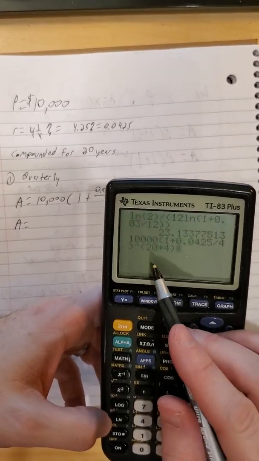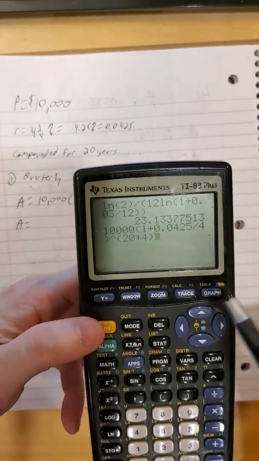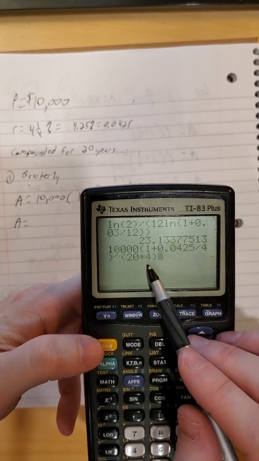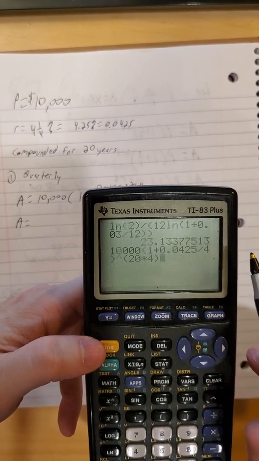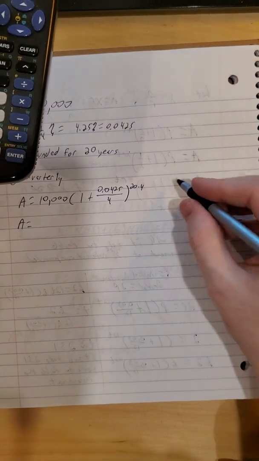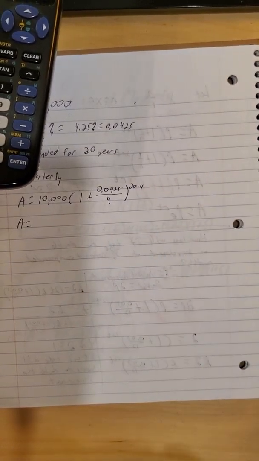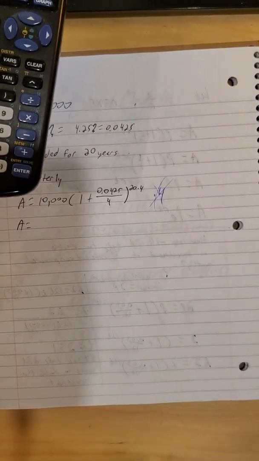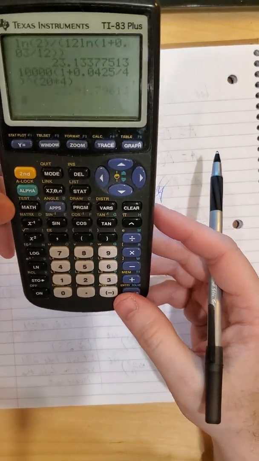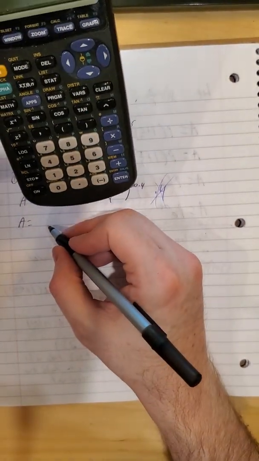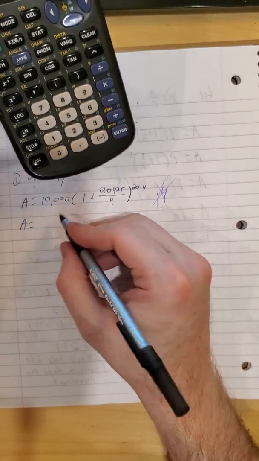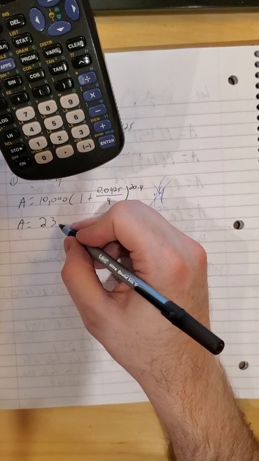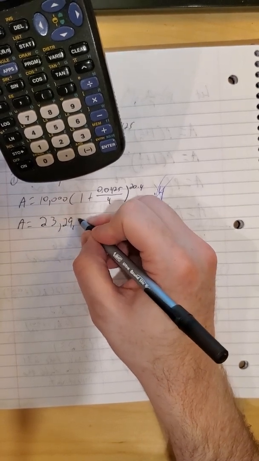One of the most common sources of calculator error in this is not putting that times 4 in the parentheses. Then it's reading it as raised to the 20th and then times 4 instead of a 4 in the exponent. Okay, so then at the end of 20 years, now we're looking at having $23,291.